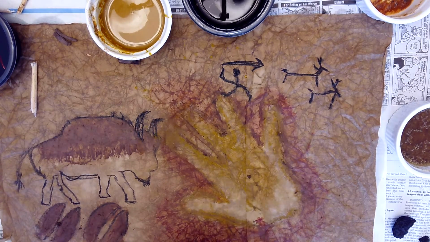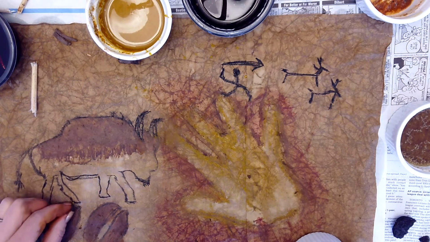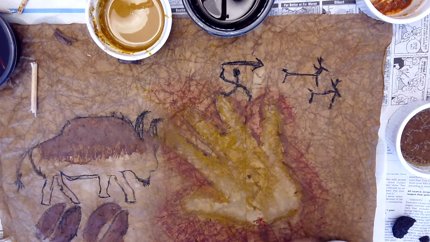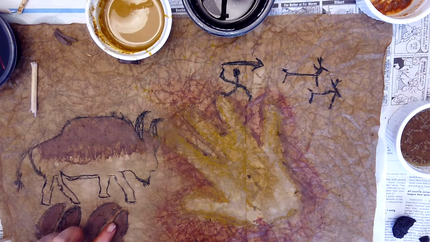Okay, I might just bring out that hoof just a little bit more, because if it's a really thin, bison were a little bit wider, not quite as wide as a moose, but wider than the tip.